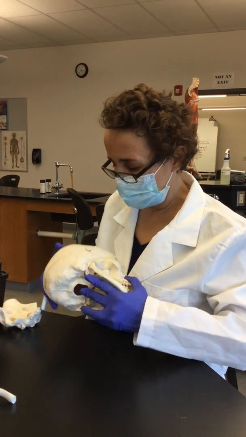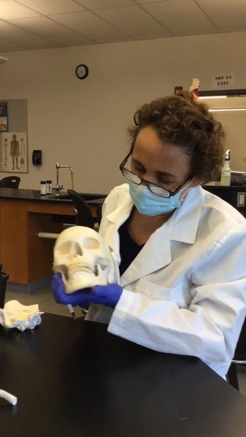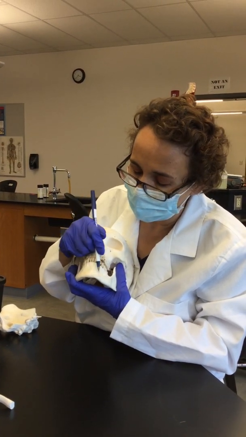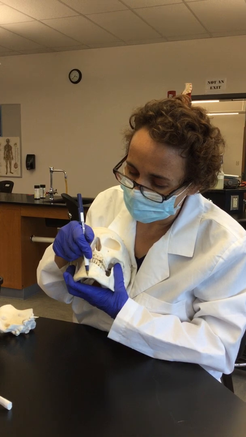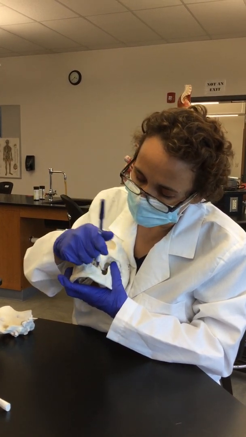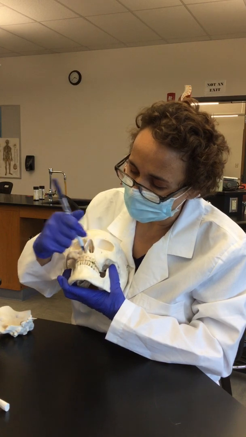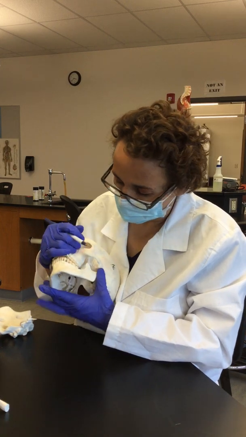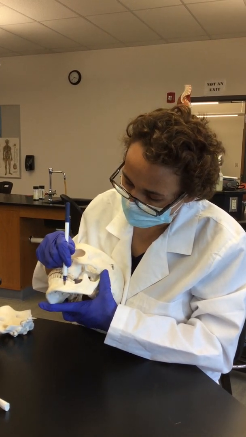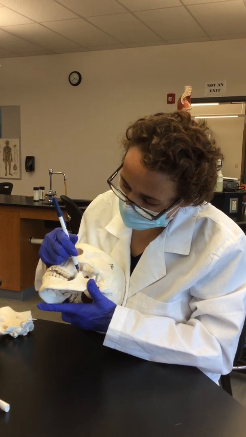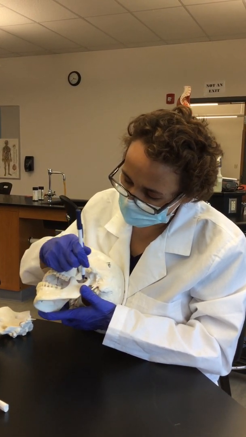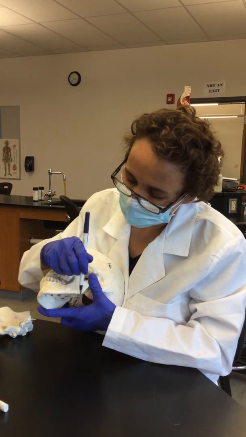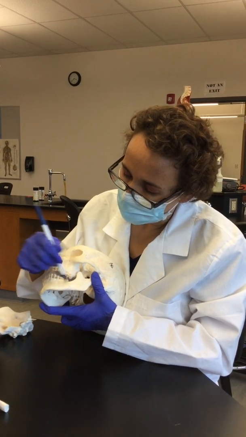Now for the parts of the mandible. So we have the mandibular symphysis, the region where the left and the right mandible originally fused. So this is the mandibular symphysis. We have the alveolar processes, similar to the alveolar processes on the maxilla. And then this will be the mandibular foramen. This will be the coronoid process, and this will be the mandibular notch. This will be the mandibular ramus, mandibular angle, and mandibular body.